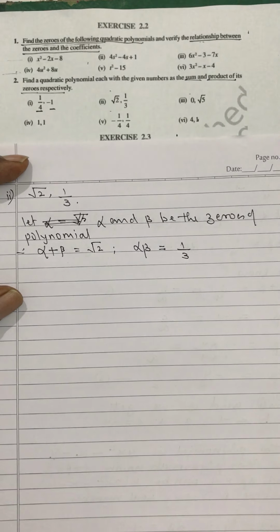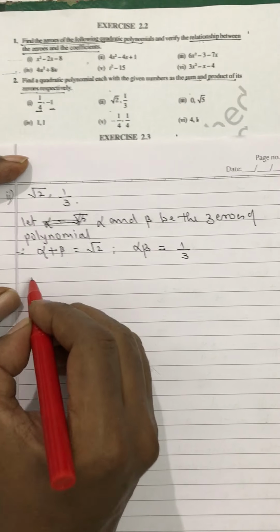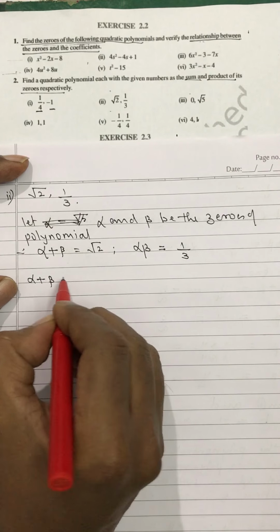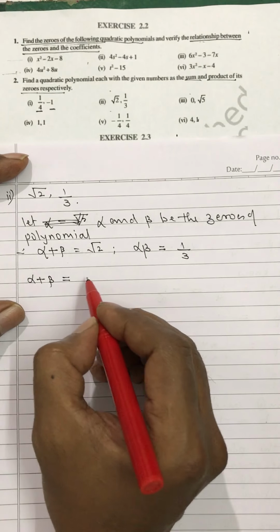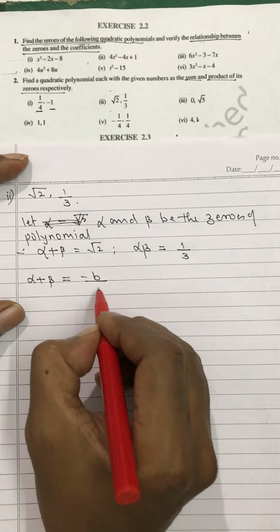Every time they are doing the same thing, only the denominators are different. So here we know alpha plus beta is equal to, you can take it like this also, minus b upon a, which is equal to root 2. Okay, this is the formula. This is given.